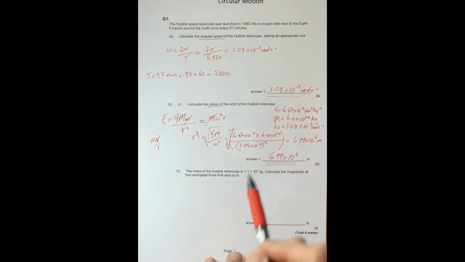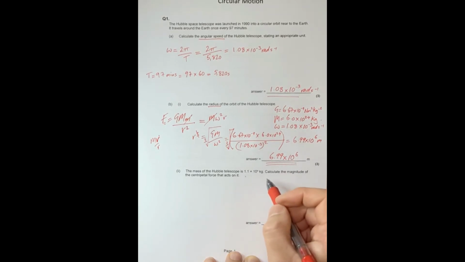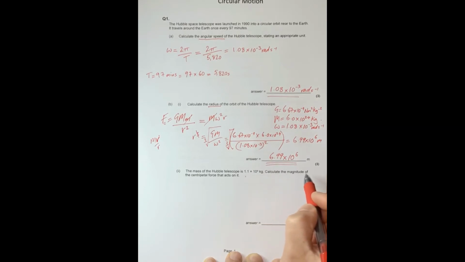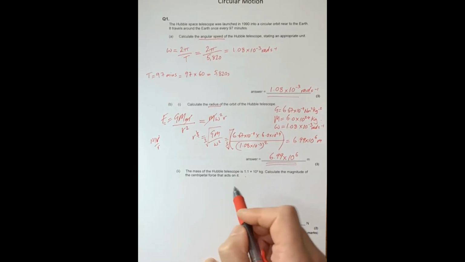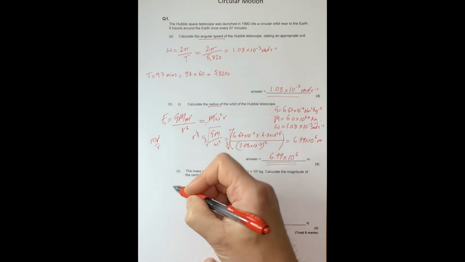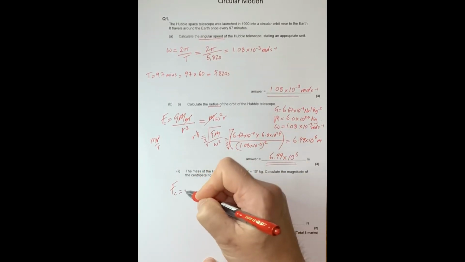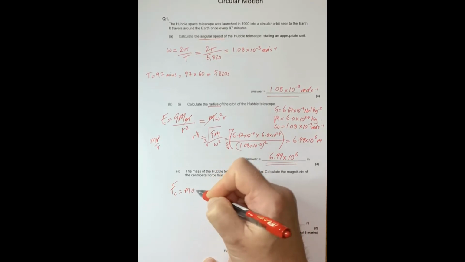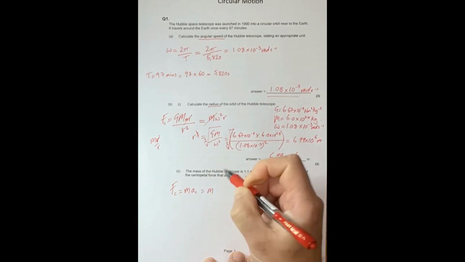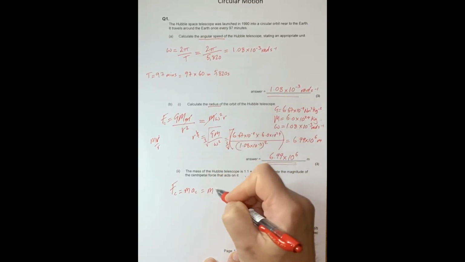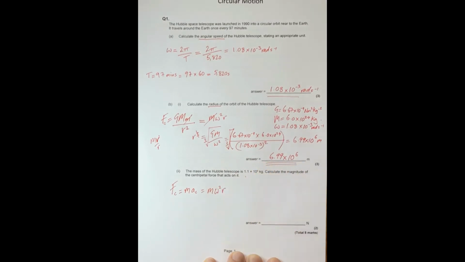And then the final question, it says the mass of the Hubble Space Telescope is 1.1 times 10 to the 4 kilograms, so 11,000 kilograms. Calculate the magnitude of the centripetal force that acts on it. Okay, so centripetal force, from Newton's second law, is the mass of the object times the centripetal acceleration. And in this case, I'm going to use omega squared r because I know omega.